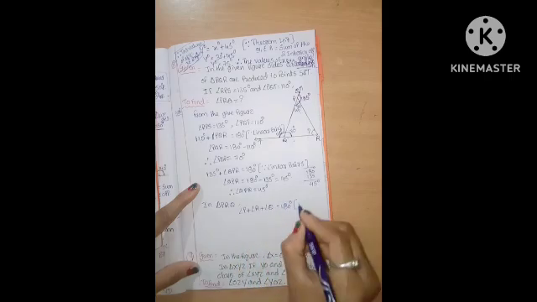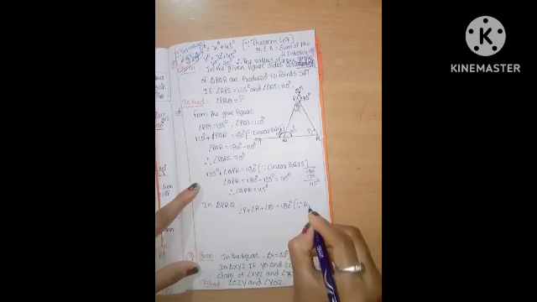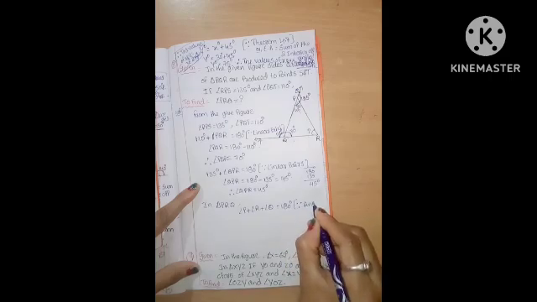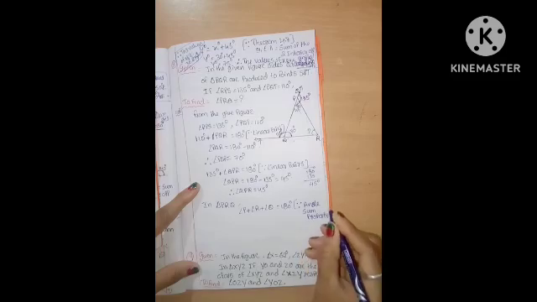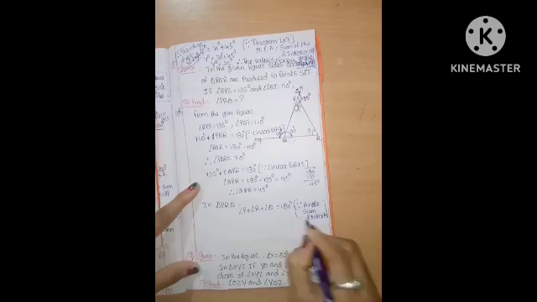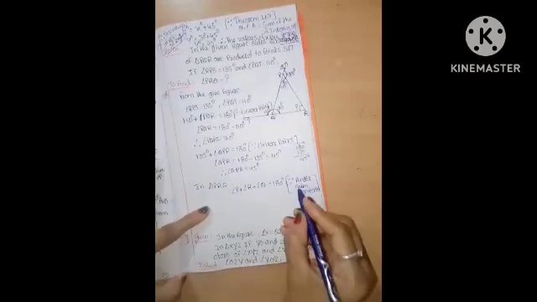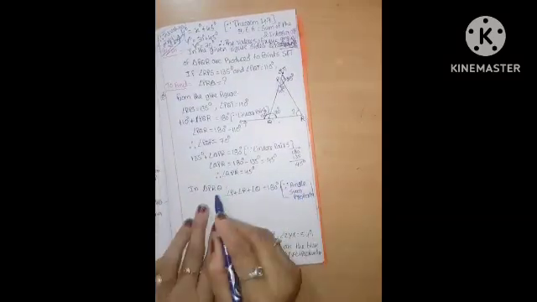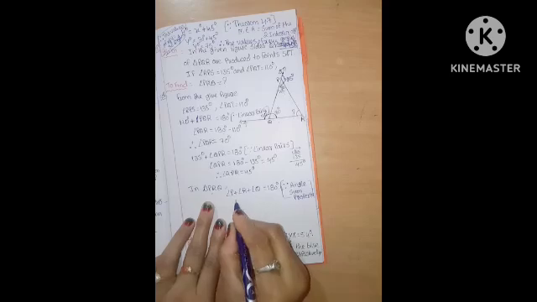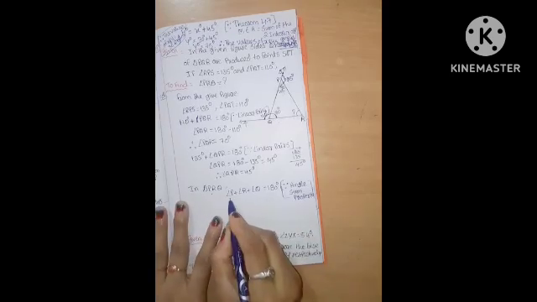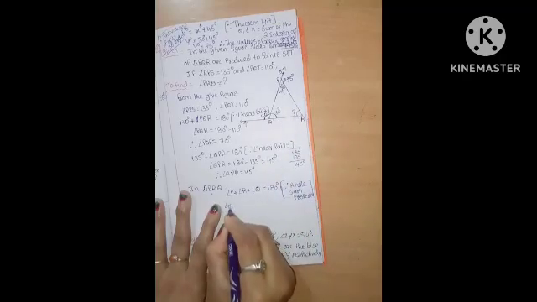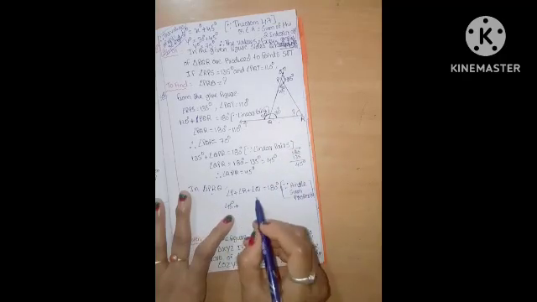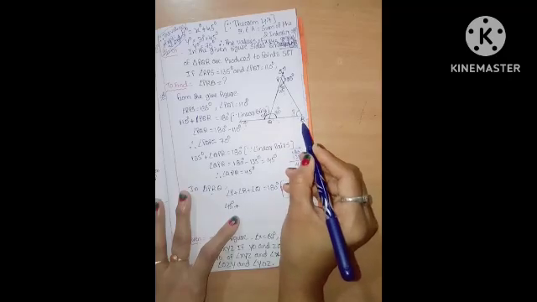Why is it equal? This is the angle sum property, or the sum of the interior angles property. Do you know the angle sum property? The sum of the three interior angles is equal to 180 degrees. Using that property, we will get this angle. Do you know this angle P? We know that. What's the angle? 45 degrees plus angle R plus angle Q. But you don't know the angle R.